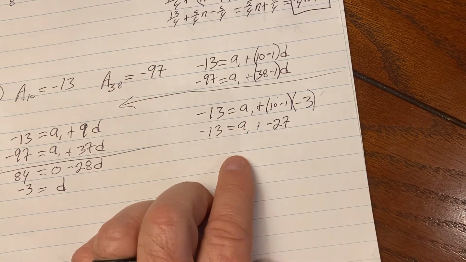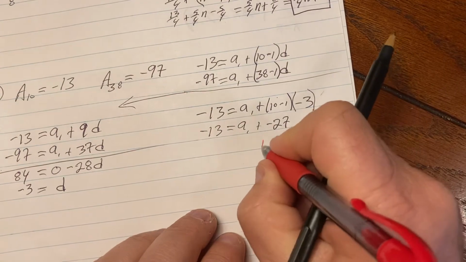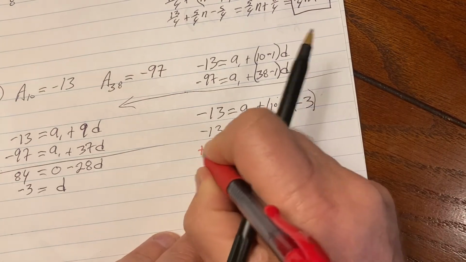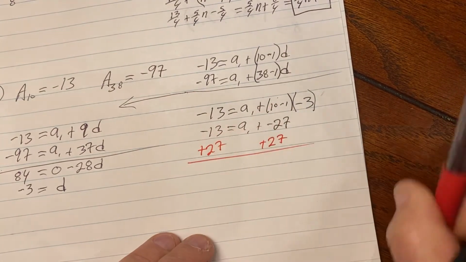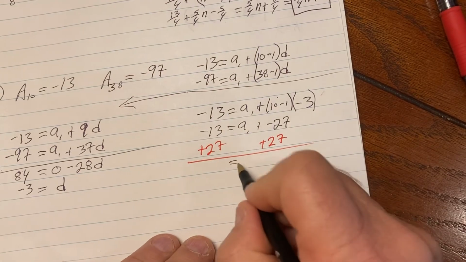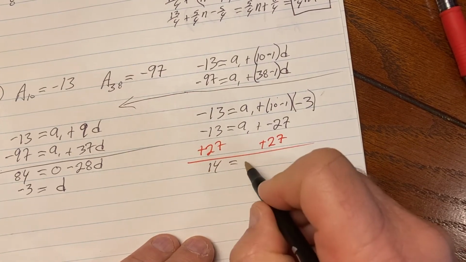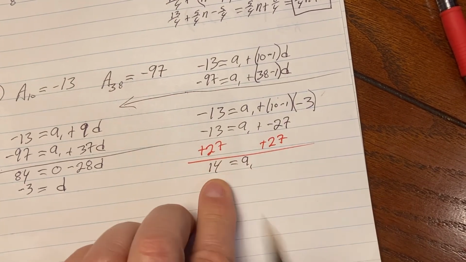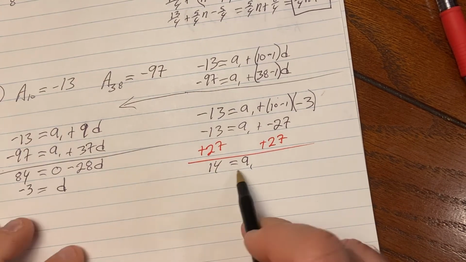Add 27 on both sides of the equation. 14. The value of the first term is 14.